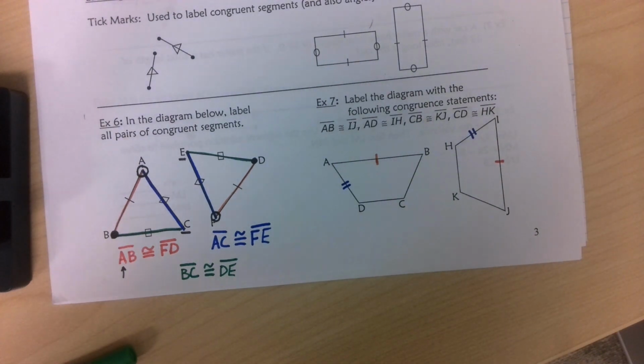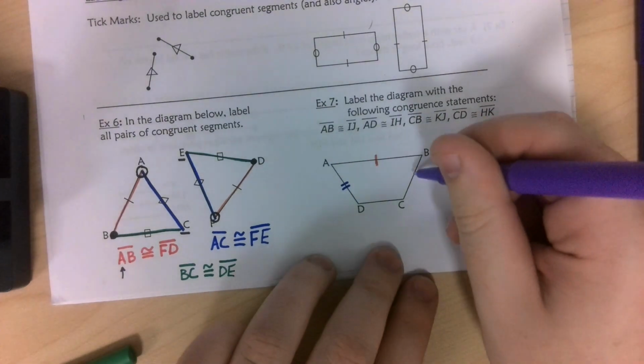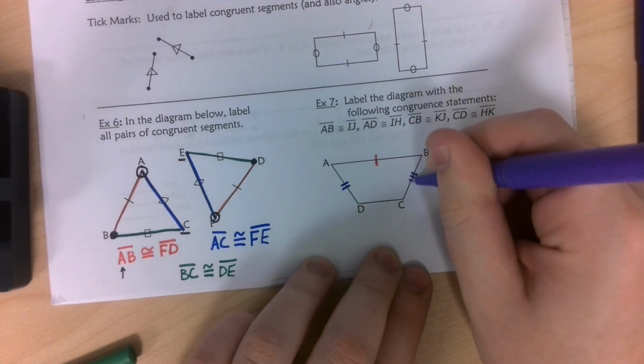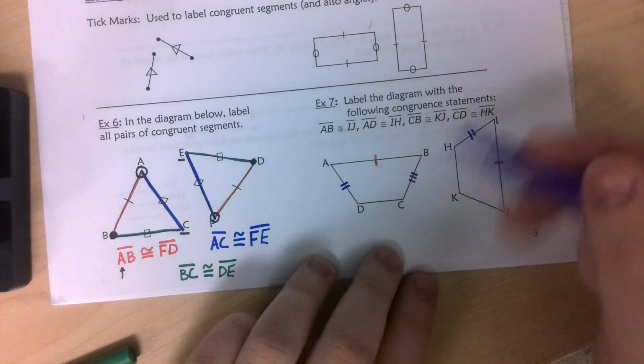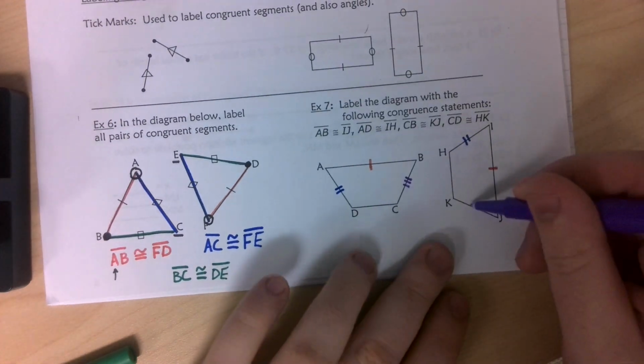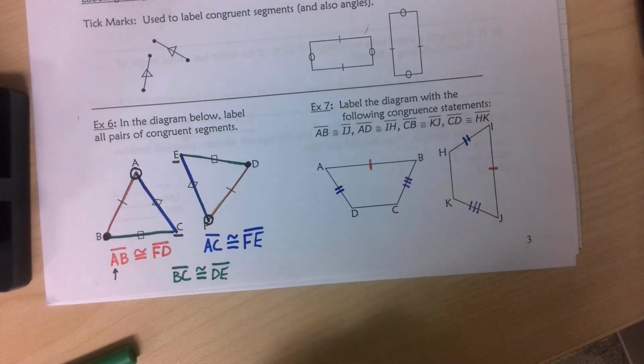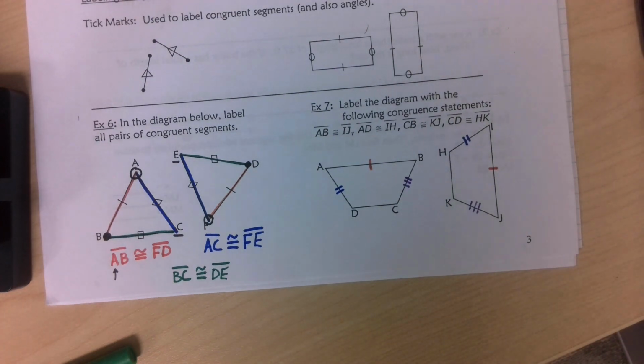Next up, we have CB is congruent to KJ. So we can go with 3 tick marks, but it's starting to get a little bit hectic here. But 3 tick marks is good old reliable. CB is congruent to KJ, like so. And last but not least, CD should be congruent to KH.